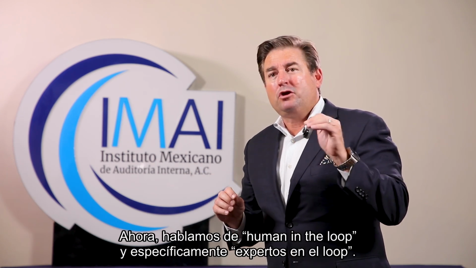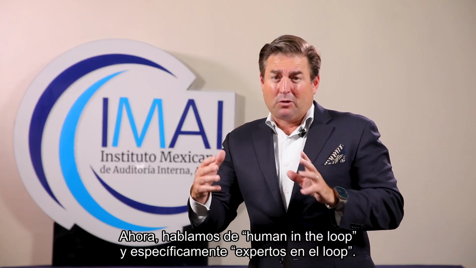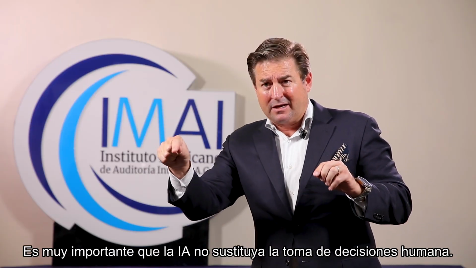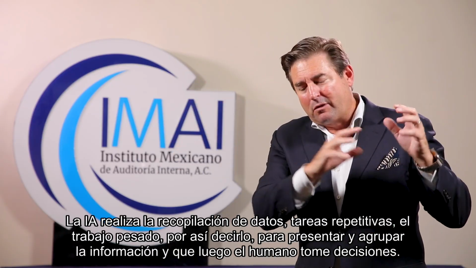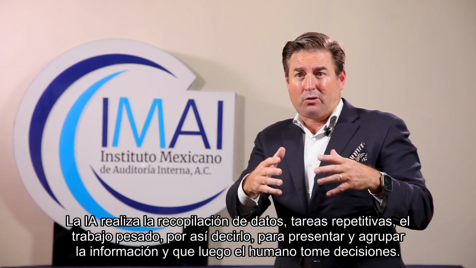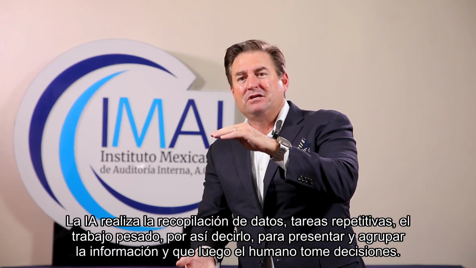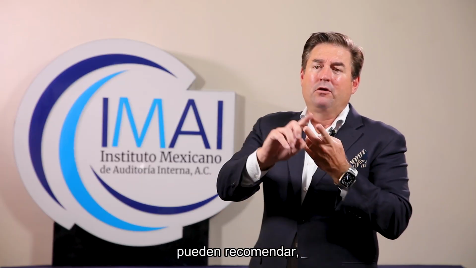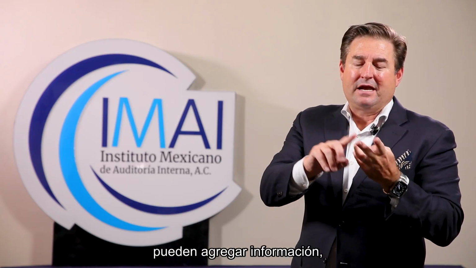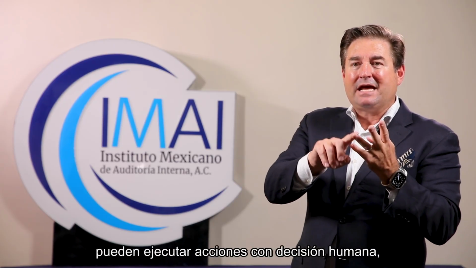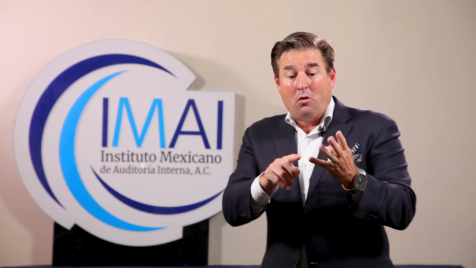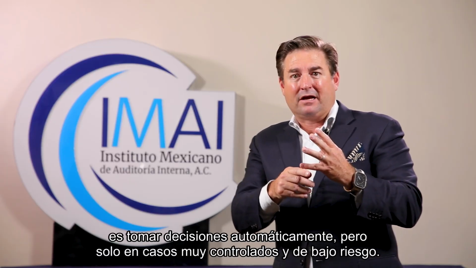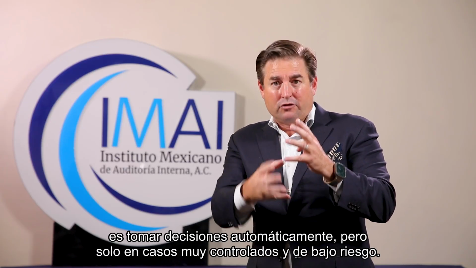Now, we talk about human in the loop, and specifically experts in the loop. It's very important that AI is not replacing human decision making. It is doing the data gathering, the repeatable tasks, the grunt work per se, to help present and aggregate the information so that the human can then make a decision. Agents do four things. They can recommend, they can aggregate, now they can take action with a human decision, or the fourth one, which is the riskiest, is actually make the decision automatically. But that's only under certain limited, controlled risk situations.